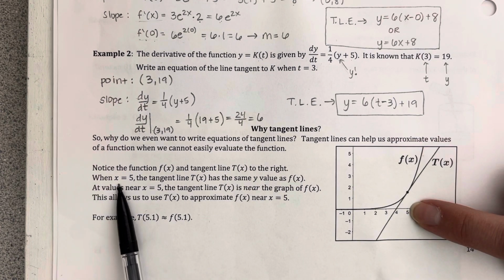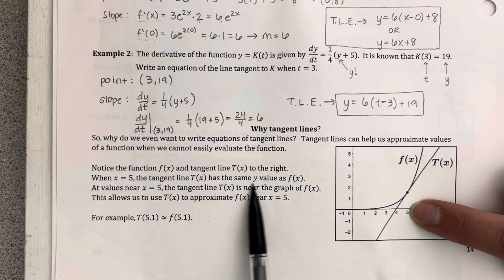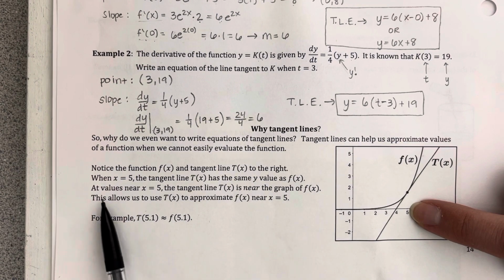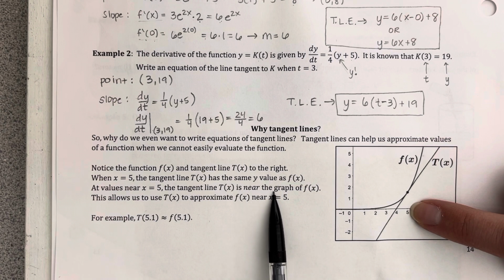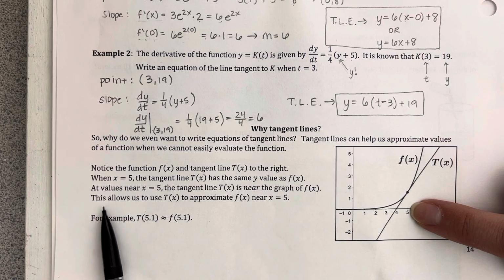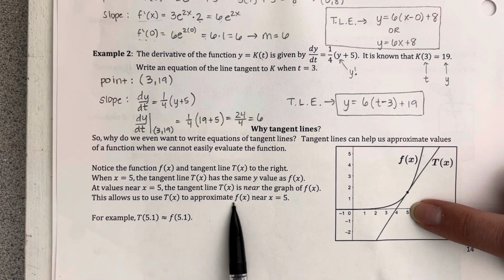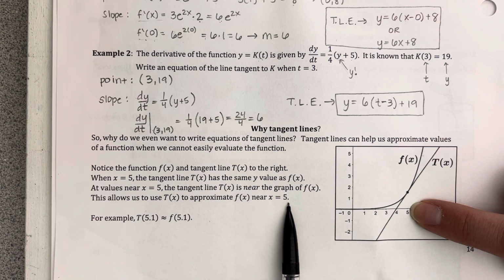So notice there's a function over here, f of x, and the tangent line t of x to the right. At the value x equals 5, the tangent line t of x has the same y value as f of x. At values near 5, the tangent line is near the graph of f of x. This allows us to use t of x to approximate f of x near x equals 5.